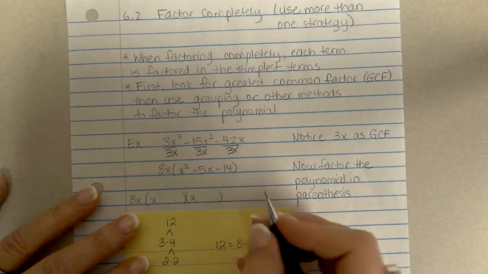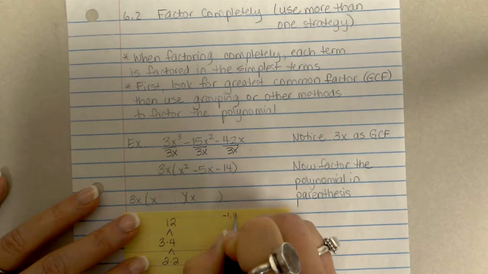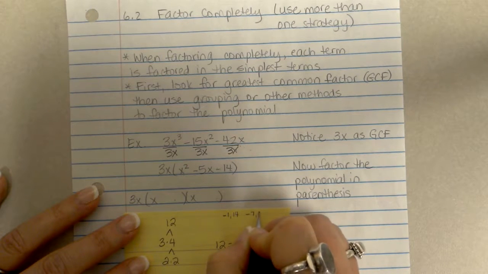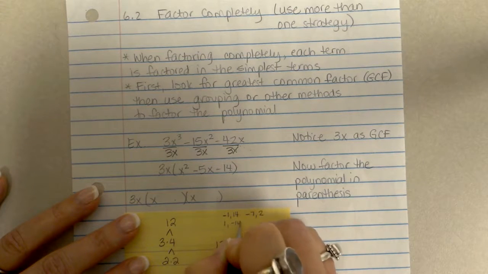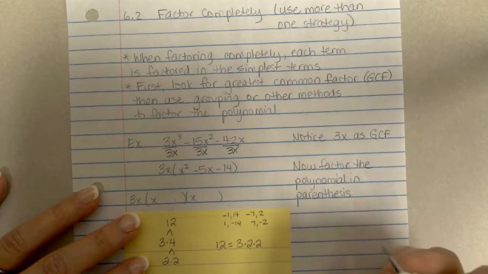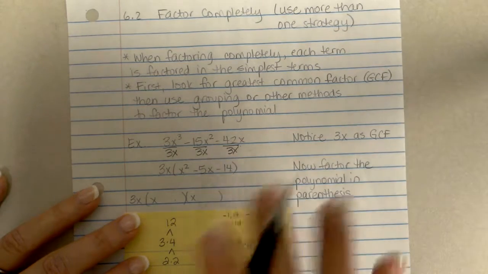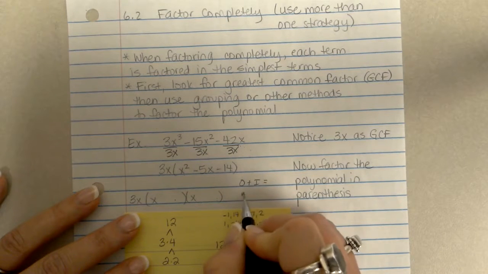So we have a couple of options. So when I think of negative 14, I like negative 1 and positive 14, or negative 7 and positive 2, and there's some other combinations, 1 and negative 14, and 7 and negative 2. Okay, so these are some things that I multiply to get this. Now I know that my outside plus my inside have to equal the middle term.